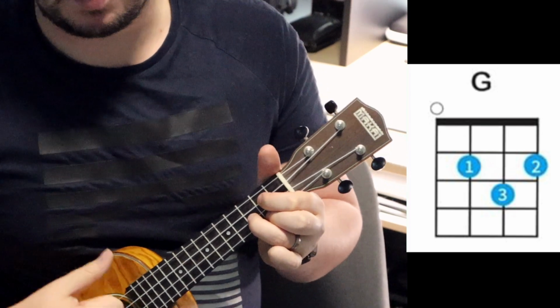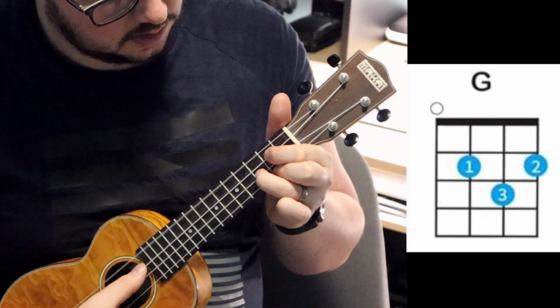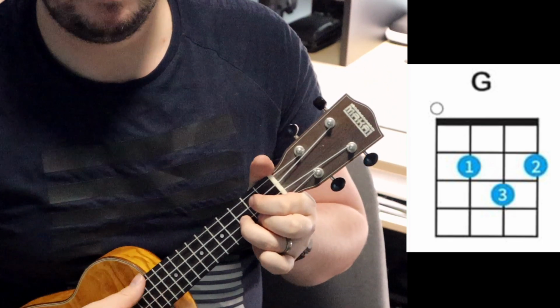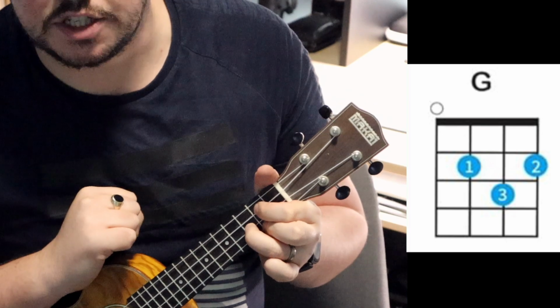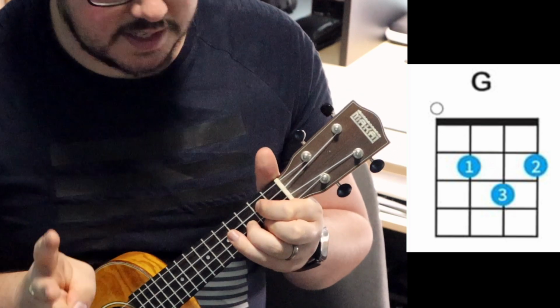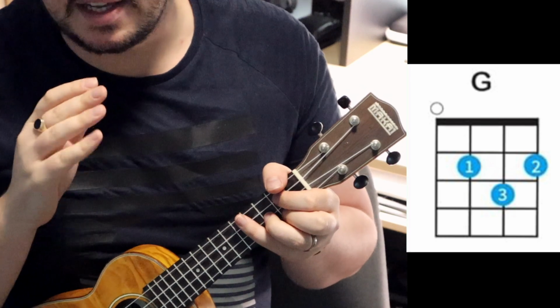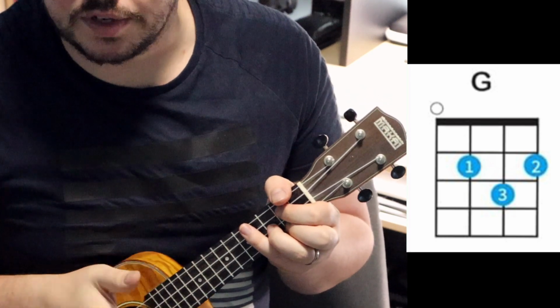When we break the chord up and play the strings individually, and when we strum them all as one, that's a G chord. So I know that this is a tough one from experience. People do have a little bit of trouble with this one, but it is one of those chords that crops up over and over and over again.